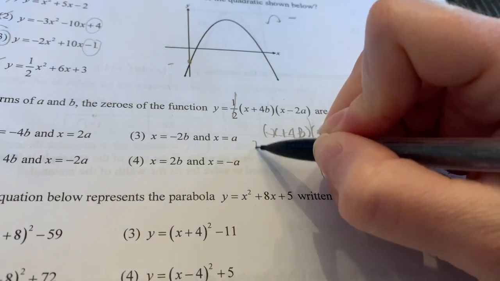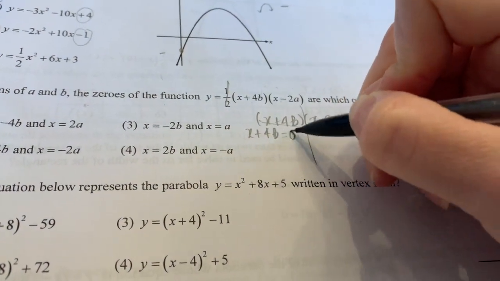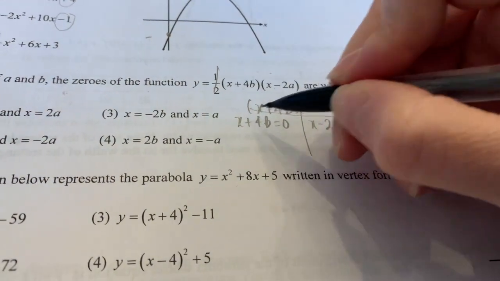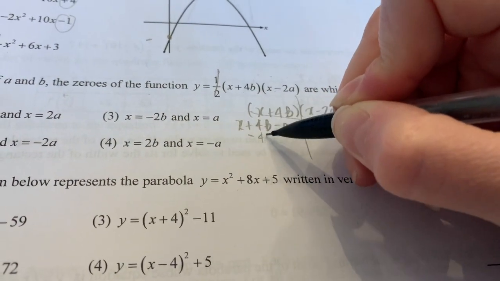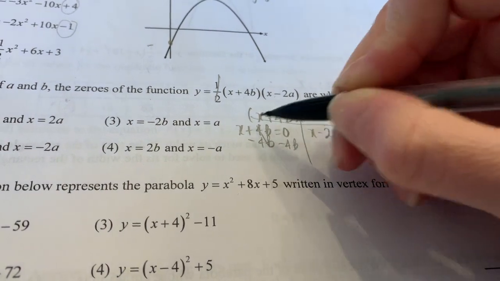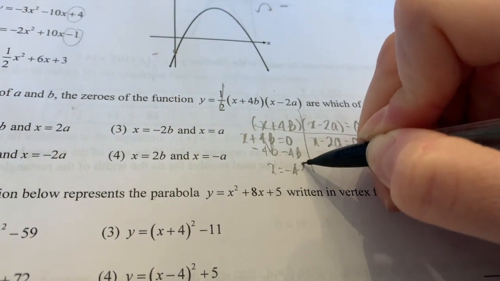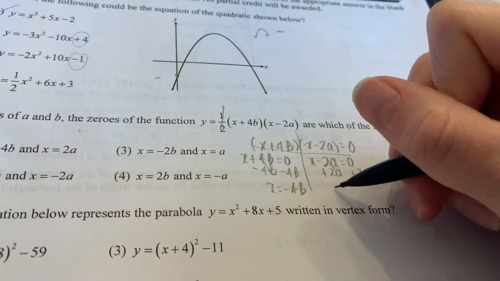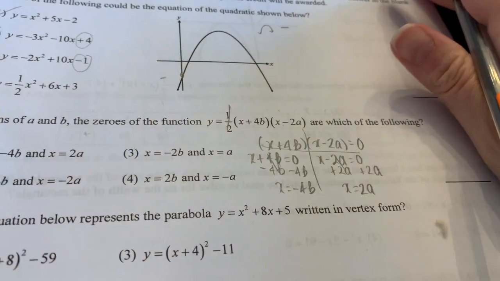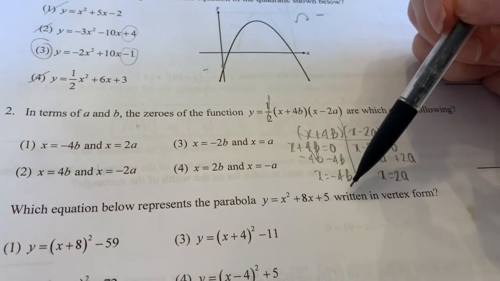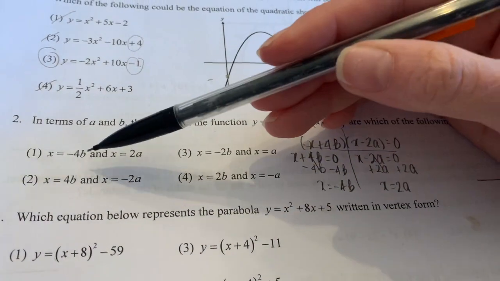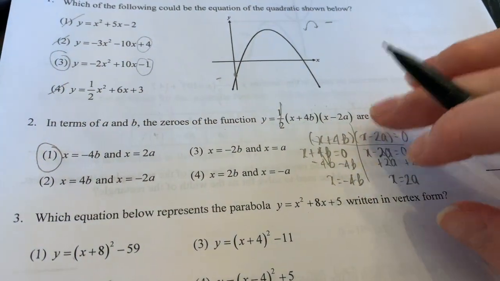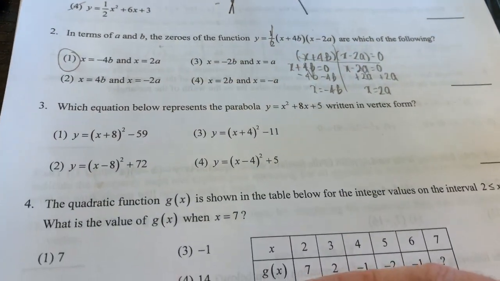We break it up. Do x plus 4b equals 0 and x minus 2a equals 0, and just solve for x. So I would subtract, just imagine like this was a number, subtract it from both sides. So x will be negative 4b, and on this side we'll be adding 2a to both sides. X will be 2a. So matched up with the one that matches your answer, negative 4b and 2a is choice 1. Try not to get thrown off by this question. It's way easier than it looks.